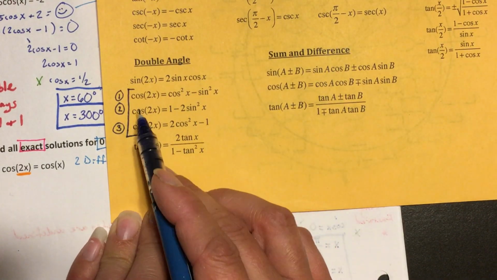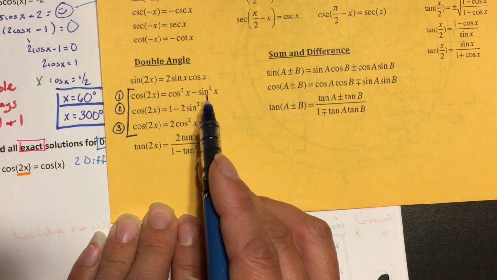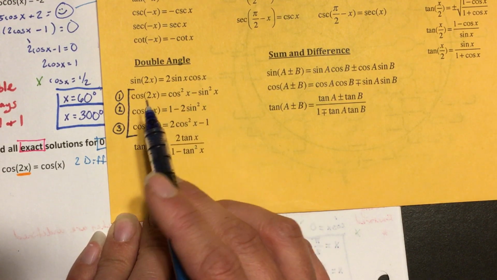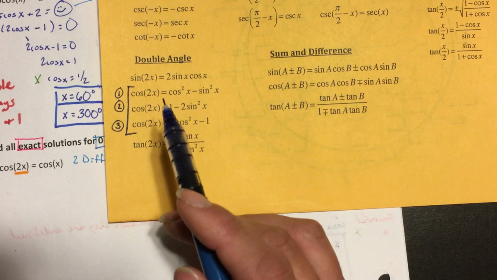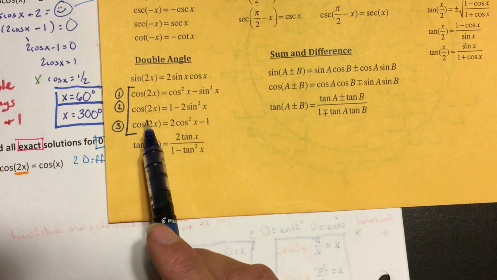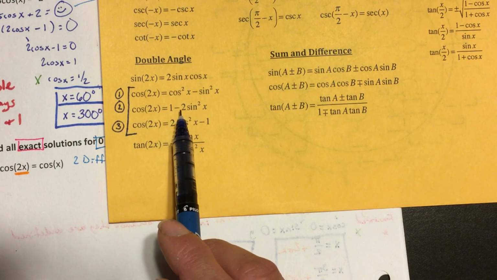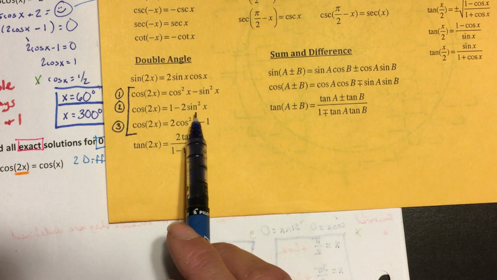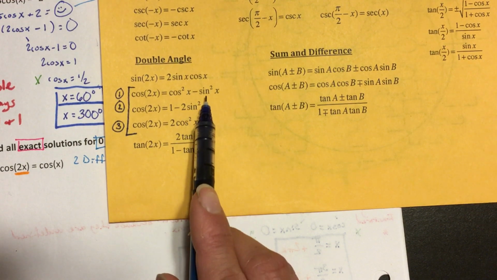In my first variation, I can replace cosine of 2x with cosine squared x minus sine squared x, which looks similar to the Pythagorean identity, except we've got a minus sign instead of a plus sign, and it's not equal to 1. Then in the second variation, we have cosine of 2x equal to 1 minus 2 sine squared x. Notice the similarities between these two.